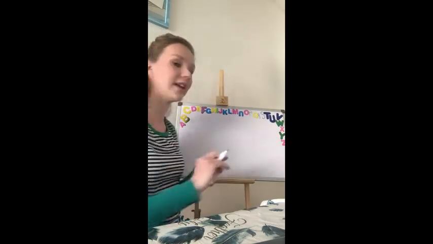So, turn it a little bit. So the first step is to write the word in the middle. So like the central word. In this case, that is recycling. I see that the camera is turned, so you cannot see what I'm writing. I'm going to turn it and I will show it to you.